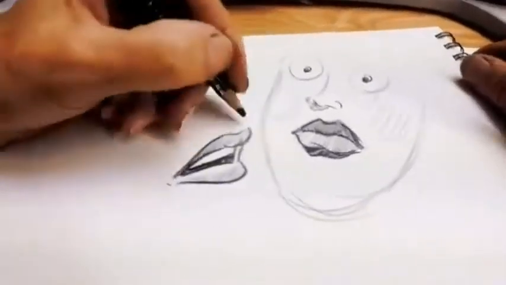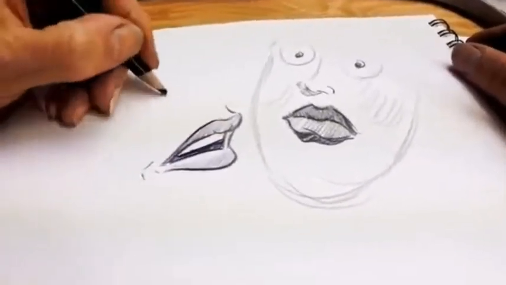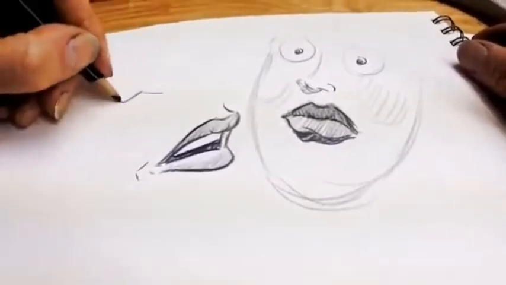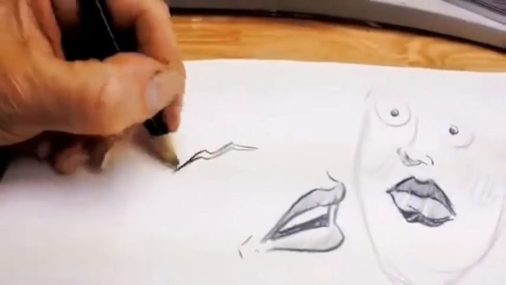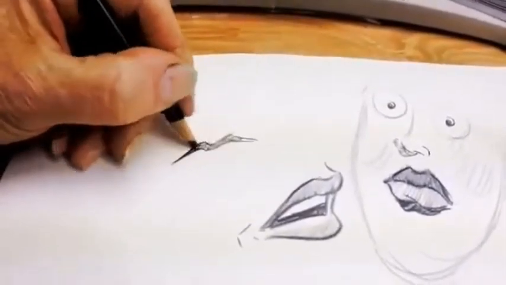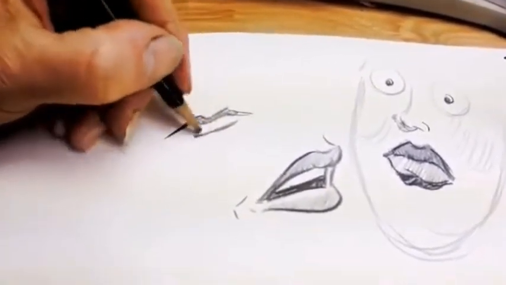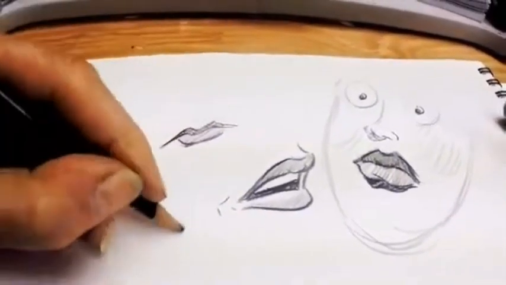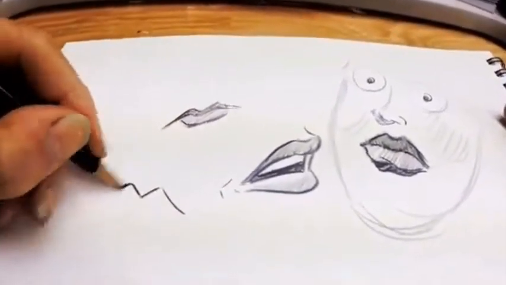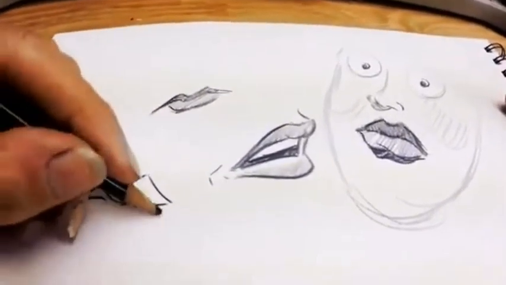Anyway, and you can do variations of this where the upper lip is shorter or not as tall and fat, or you could make it super big, like so.